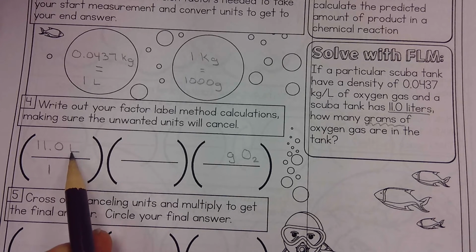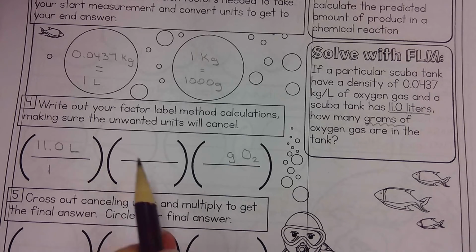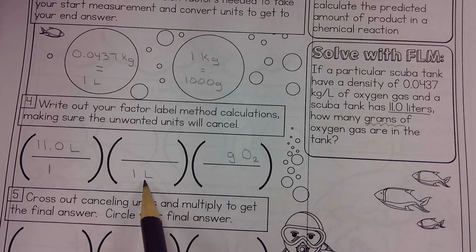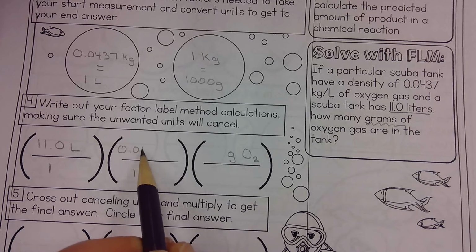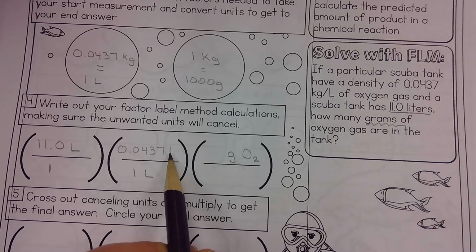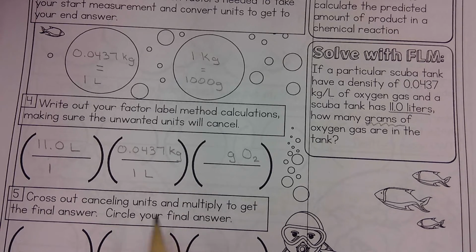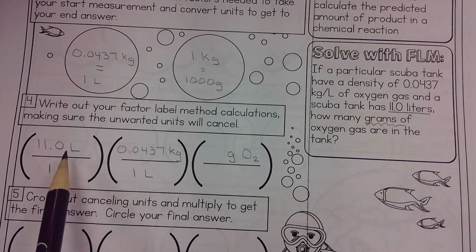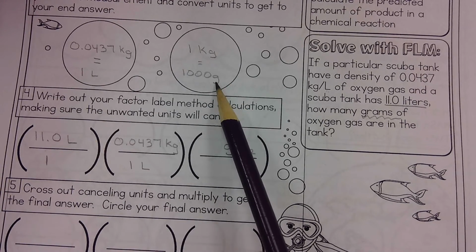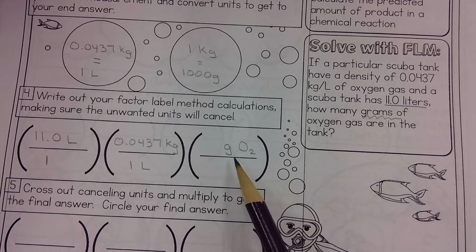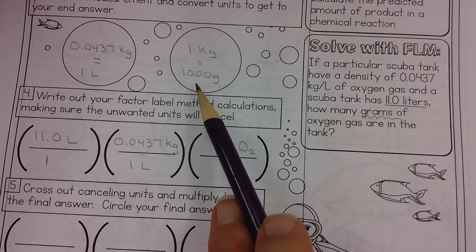Because I have liters in the numerator here, I want liters in the denominator down here. 1 liter. And 1 liter is equal to 0.0437 kilograms. The reason I do this is because I need my liters to cancel. Numerator and denominator, they will cancel each other out. Now I look at my next conversion factor. I see I need grams in the numerator, right?